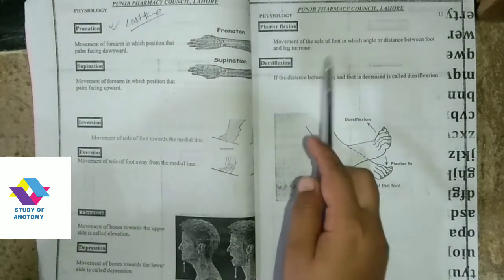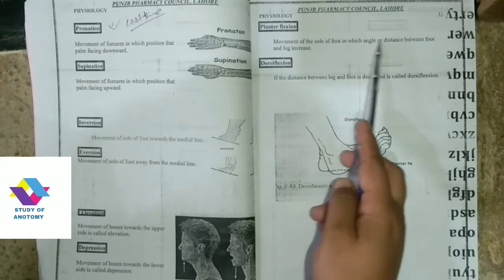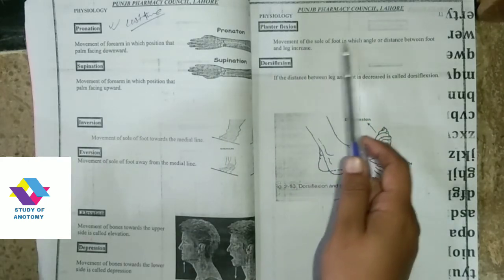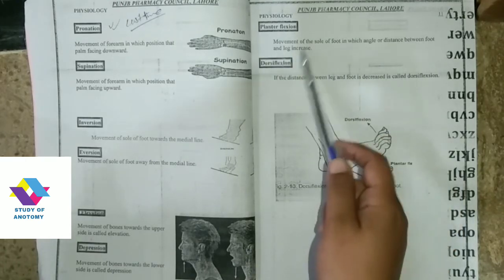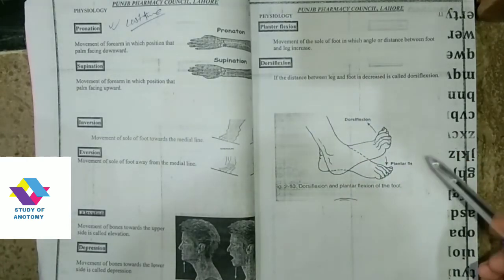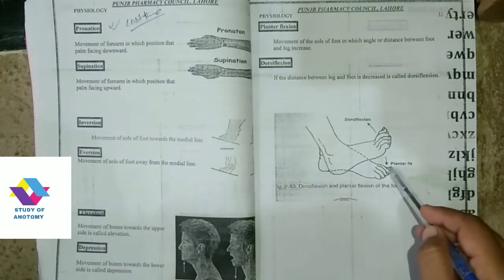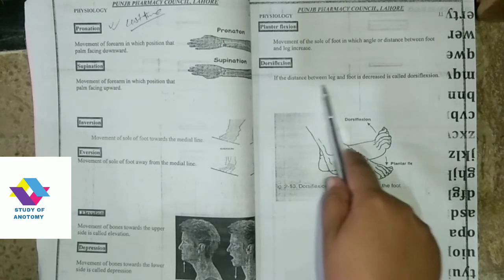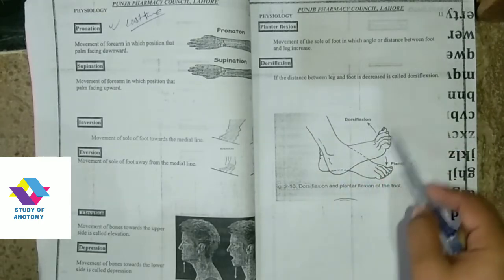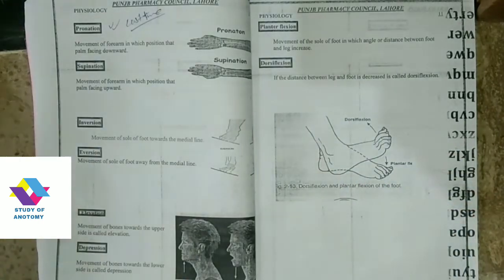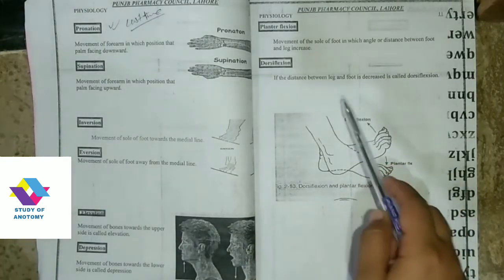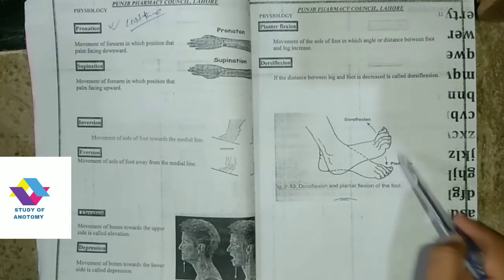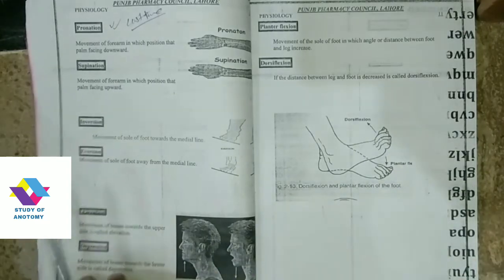Plantar flexion. Movement of the sole of foot in which the angle or distance between foot and leg increases. This is plantar flexion. Dorsiflexion. If the distance between foot and leg decreases, when the foot distance and leg distance decrease, then it's called dorsiflexion. This is dorsiflexion. This is plantar flexion.